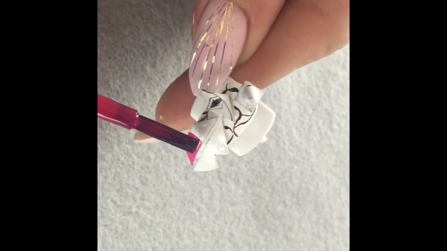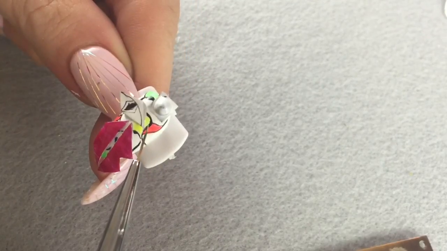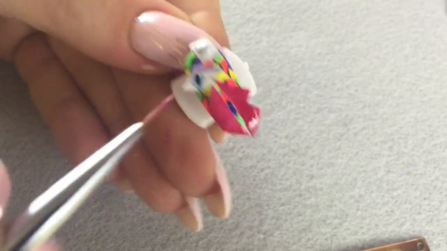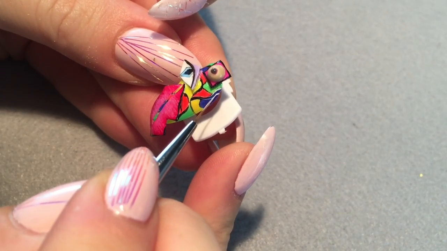As you can see, constructed cubism and assemblage played the major focus on the inspiration behind this nail tip. I'm also using different parts of the female form to bring in my Picasso style.